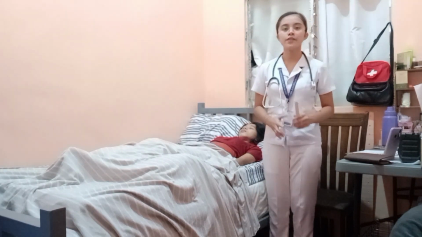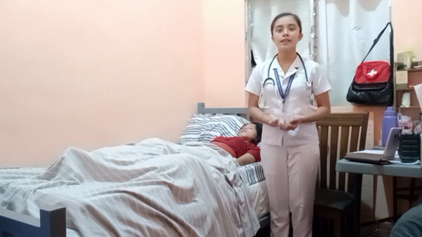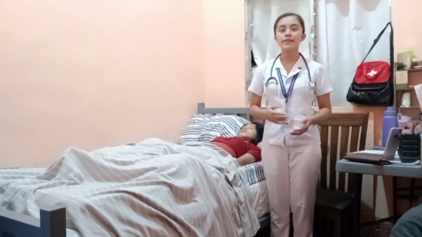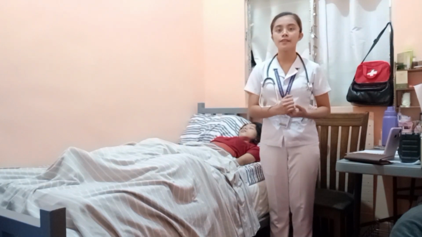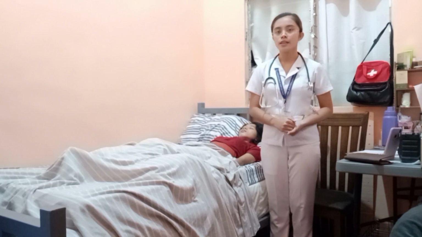Next is to test for the Psoas sign, which can be seen in some patients with appendicitis. First, ask the client to lie on the left side and hyperextend the right leg, and note for pain and reaction of the client.